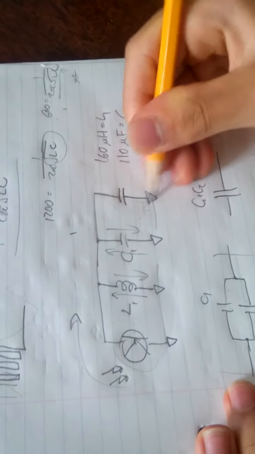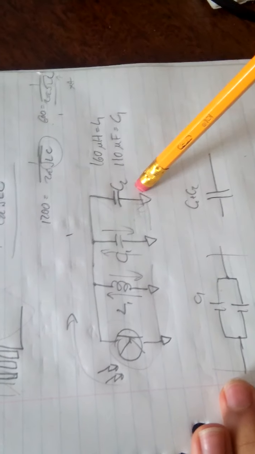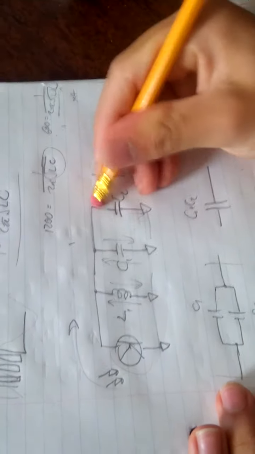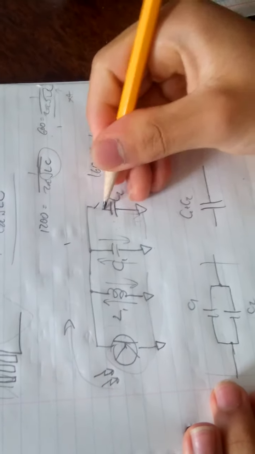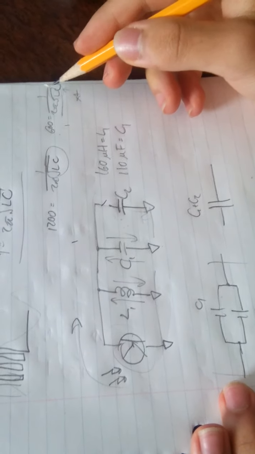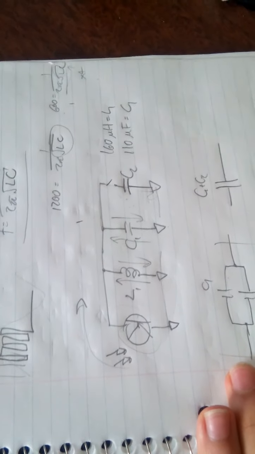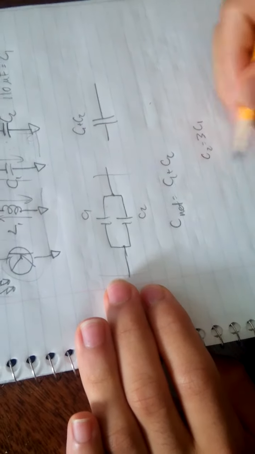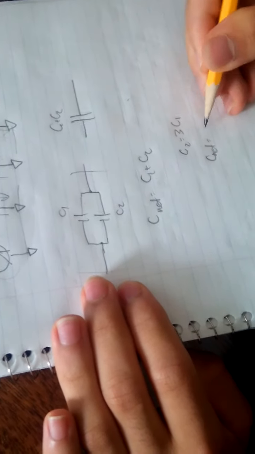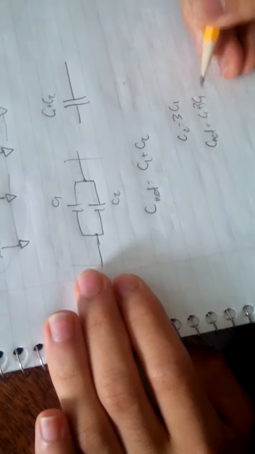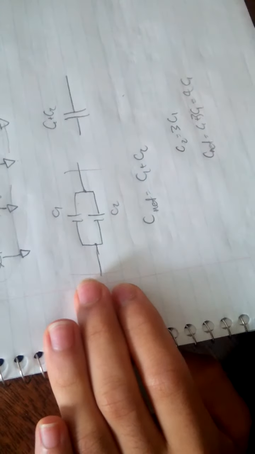Call this C2. Now we want this C2 to be such that when we close a switch and add this into our circuit, it will change C of this equation to be 4 times what it originally was. So C2 equals 3C1, then C net equals C1 plus 3C1 equals 4C1, which is what we wanted.